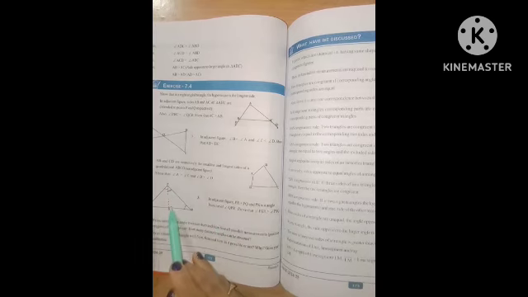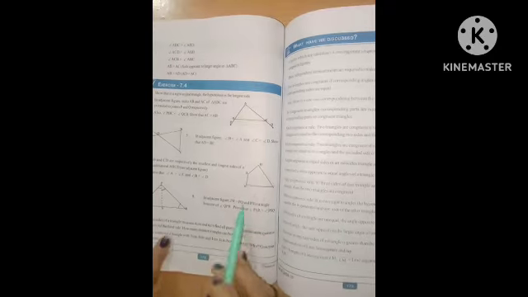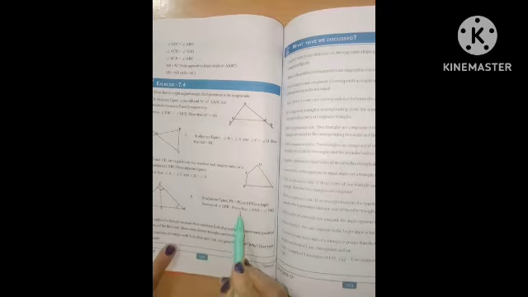PS is the bisector only, the bisector of angle QPR. Is it correct? Bisector means these two angles are equal: what are the angles? QPS and SPR. These two angles are equal. So PS is the bisector, and we need to prove it.